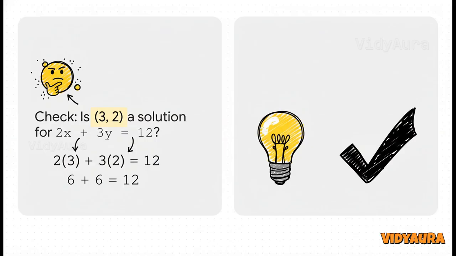Here's a question. Is the pair 3, 2 a solution for the equation 2x plus 3y equals 12? Well, there's only one way to find out. Let's check it. We just substitute 3 for x and 2 for y. So we get 2 times 3 plus 3 times 2. That gives us 6 plus 6, which is 12. And look, the other side of the equation is 12. It's a perfect match. So yes, for sure, 3, 2 is a solution.